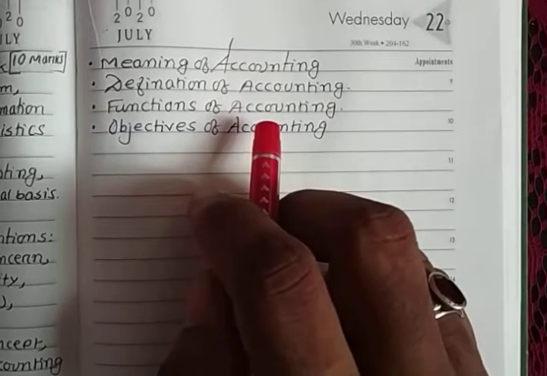He can get various other information of this kind only if he maintains a proper record of business transactions which have taken place during the year. This is called, my dear students, bookkeeping. And this information needs to be recorded, classified and summarized in a systematic manner. It is called accounting.